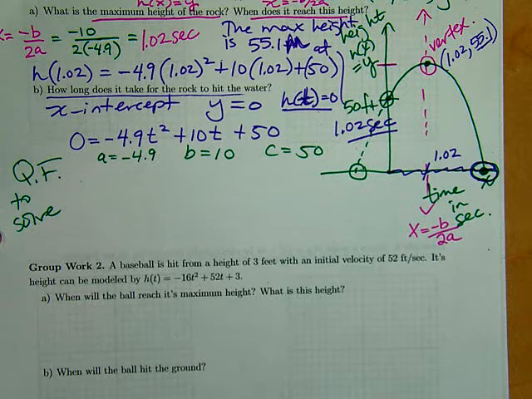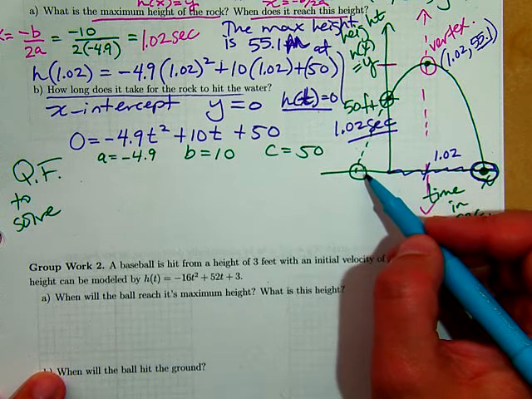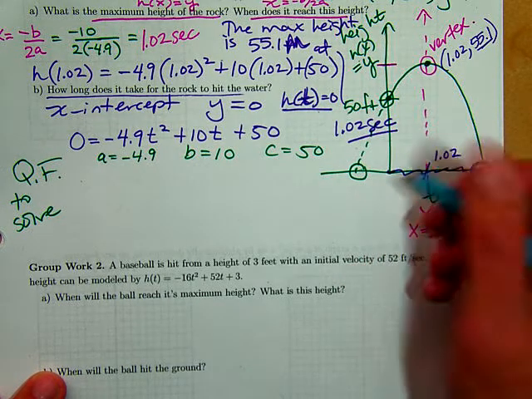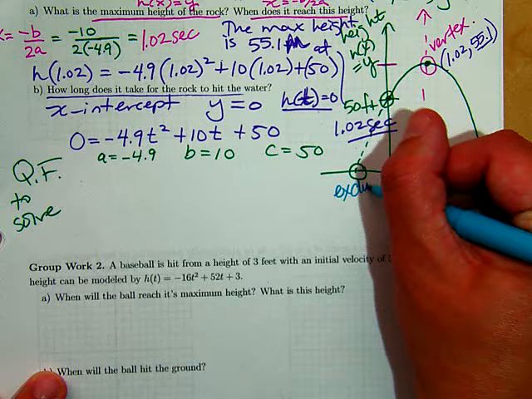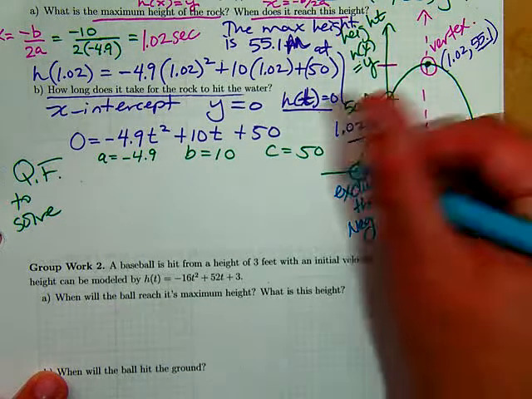Why would we exclude the negative value? It's because, can your rock hit the ocean at a negative time? So we will exclude the negative here, okay?